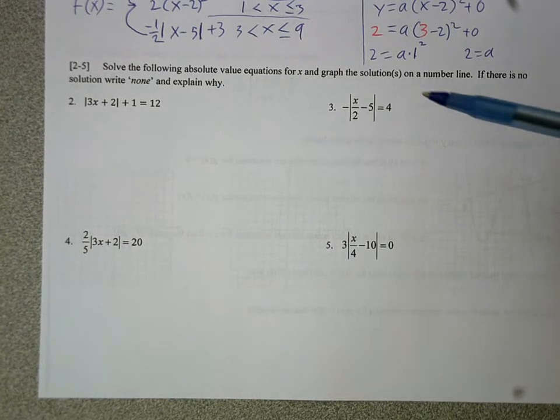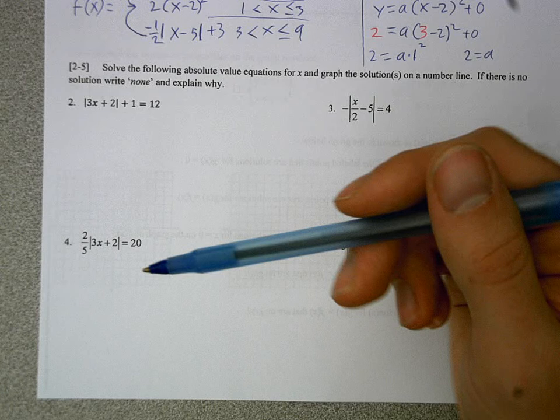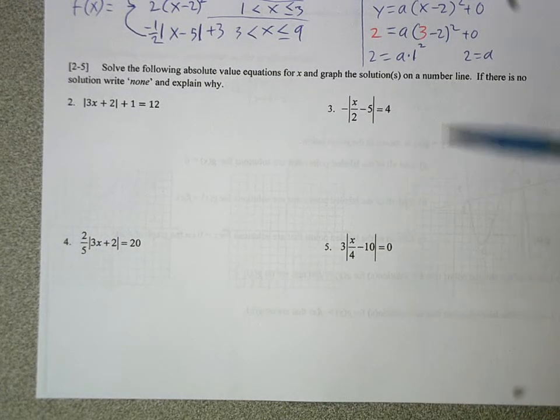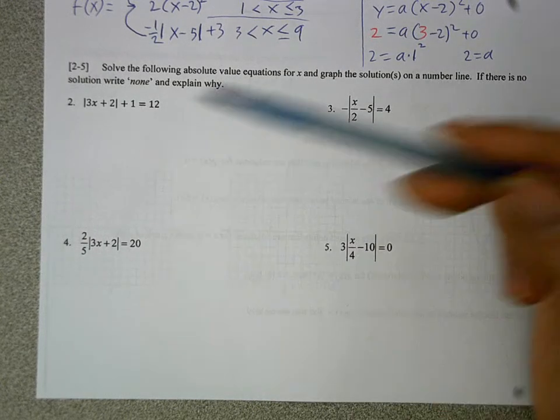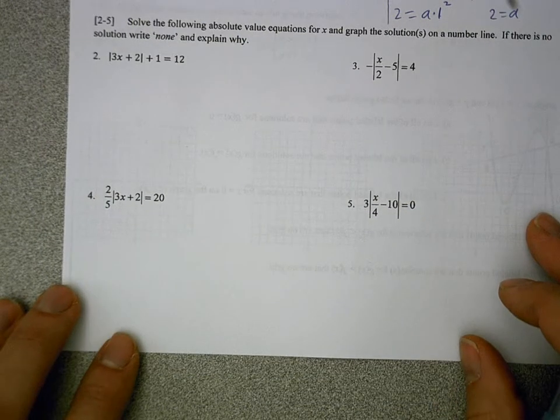So I'm going to do number 4 for you guys right now. Then I'm going to have you guys try number 2. And then we're going to talk through 3 and 5. 3 and 5 are special cases. 2 and 4 are the most normal as far as typical ones to solve.